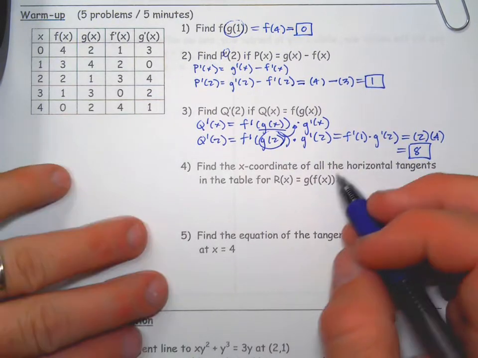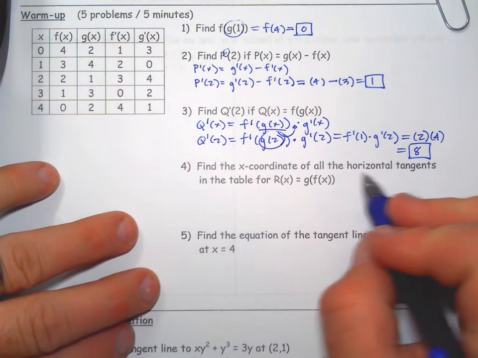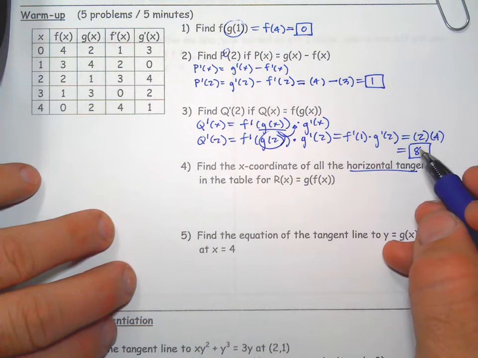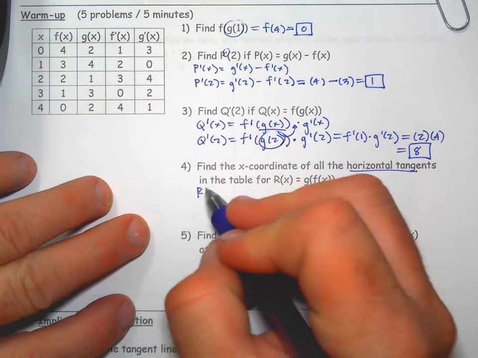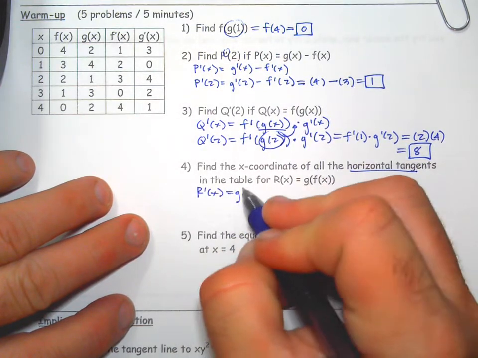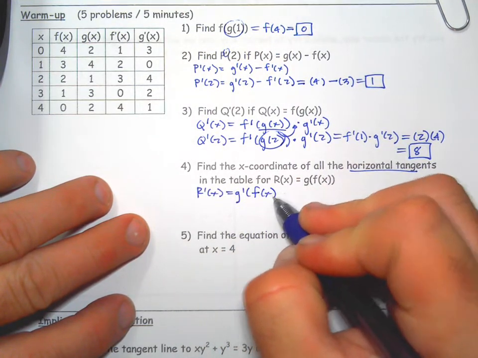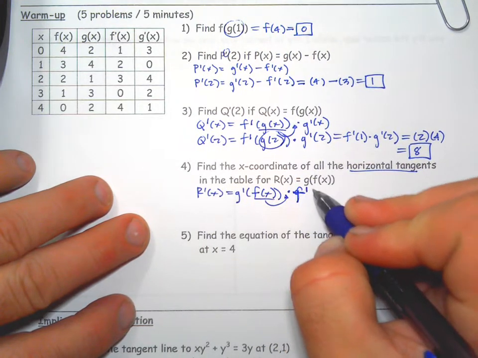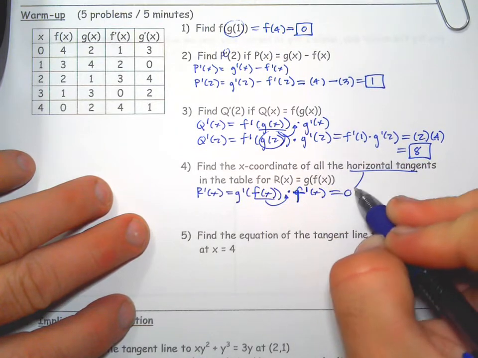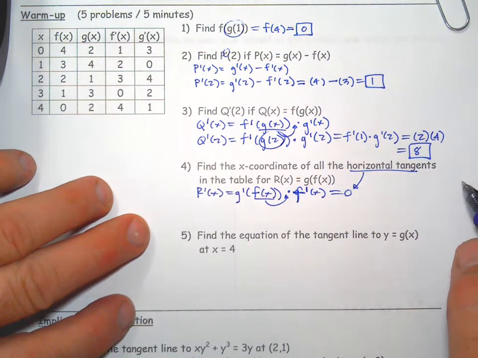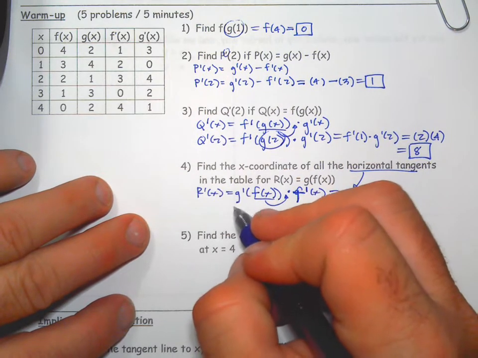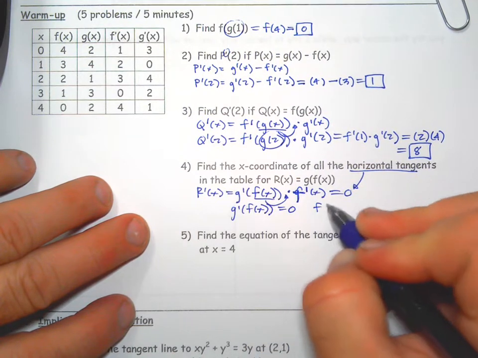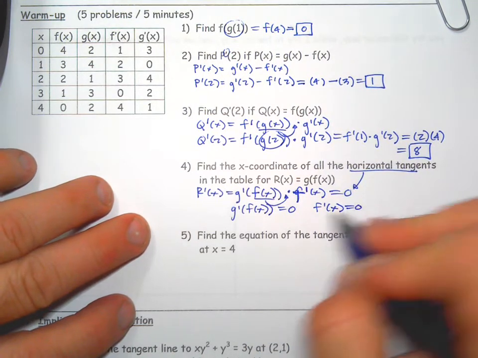Now here's something a little more new. Find the x-coordinate of all horizontal tangents. It sounds like a question we've asked about horizontal tangents. The slope equals 0, right? So we've got to take the derivative of the function, which has a little chain rule in it. Take the derivative of the function times the derivative of what's inside, and then we're going to set it equal to 0. Now the zero product property, which we use all the time, says that g prime of f of x has to somehow give you 0, or f prime of x has to give you 0. So these are going to give you multiple answers.